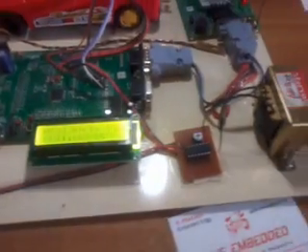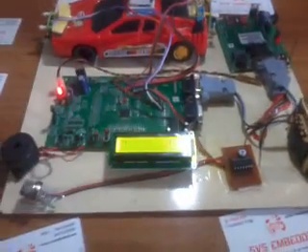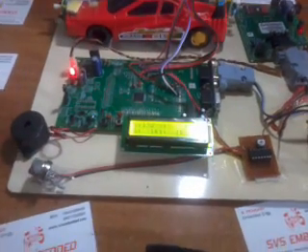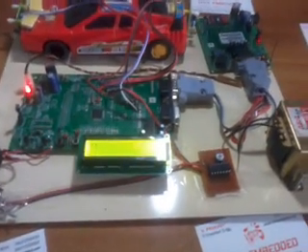So this project is the precautionary measures of accident avoidance system. We are getting the values while the vehicle is going on the road, and we are getting the output values. Yes, gas detected.